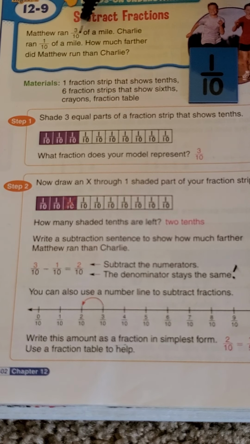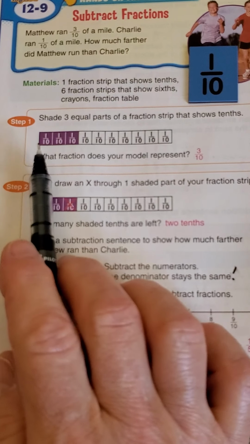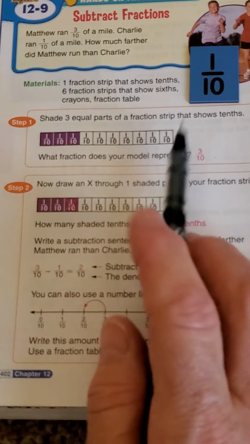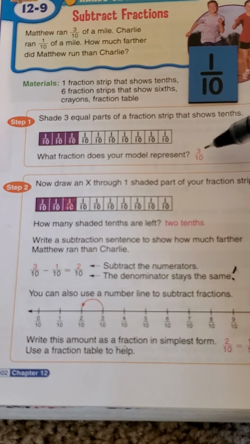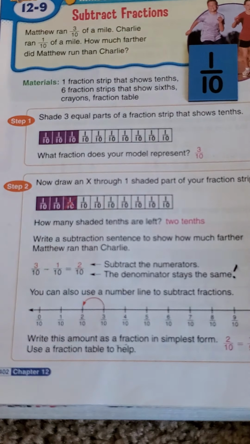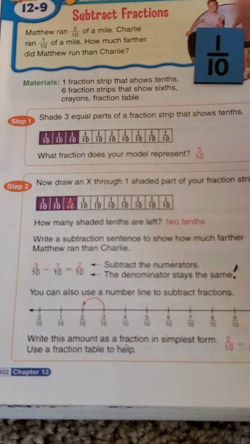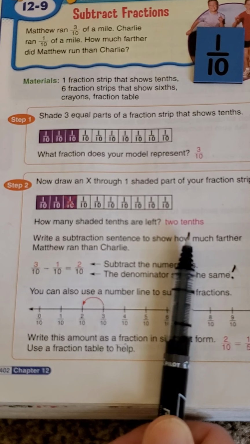3/10 compared to 1/10. What's the difference between them? That's what we're finding. So what we do here is you can have fraction strips of 10. 10/10 is one whole. Color in 3, purple or whatever color you like. Then in the second step, we show 3/10 and X out one of the tenths. That's taking away 1/10. Take away 1, and we get 2/10. 2/10 is the remainder.